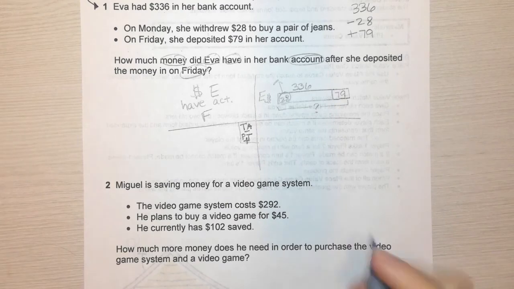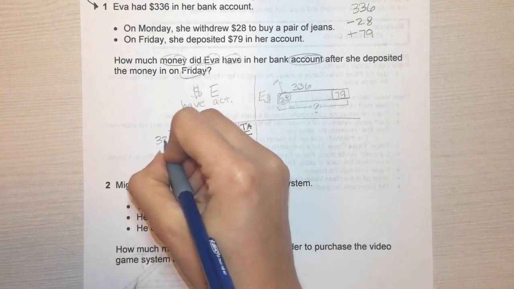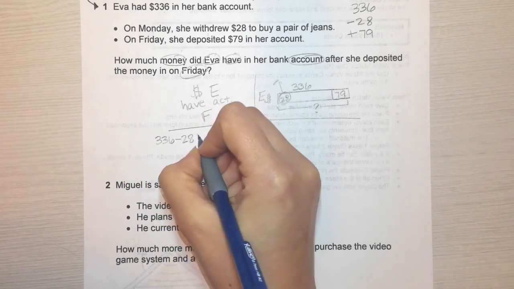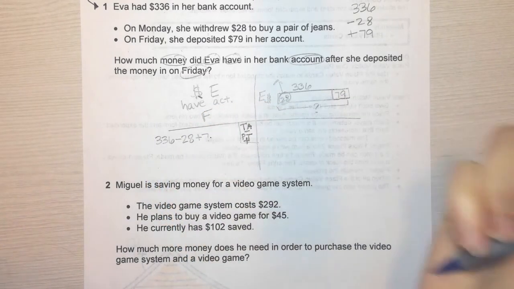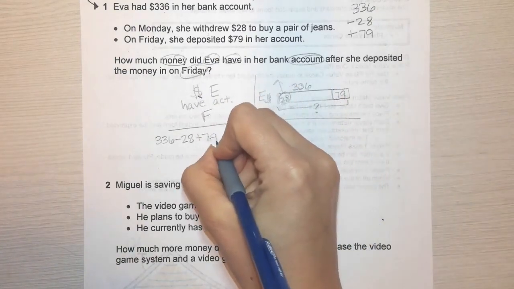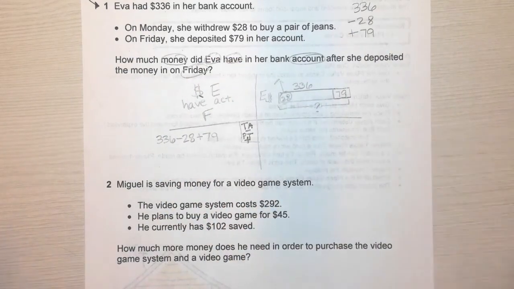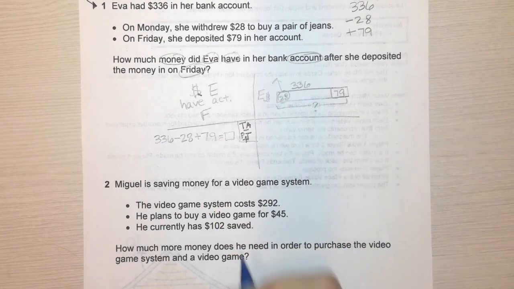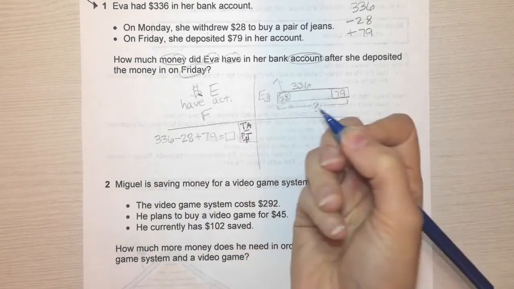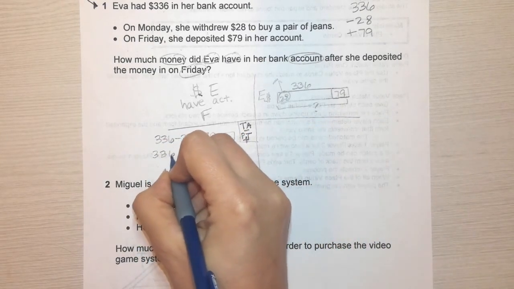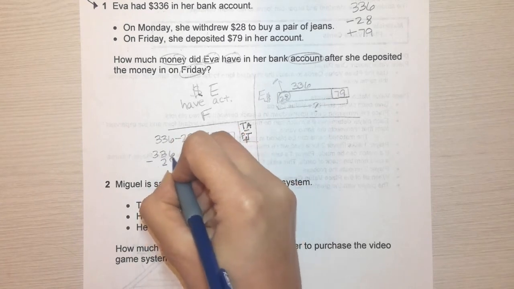For my number sentence, I'm going to start with 336 minus 28 plus 79 equals box. So I'm going to start with my first step. I'm going to take 336 minus 28.